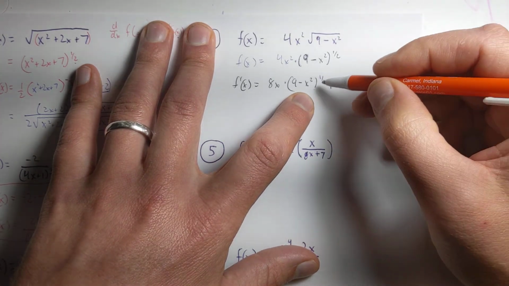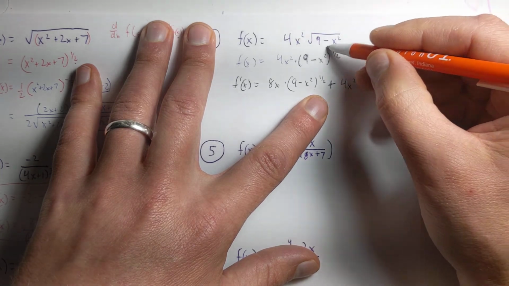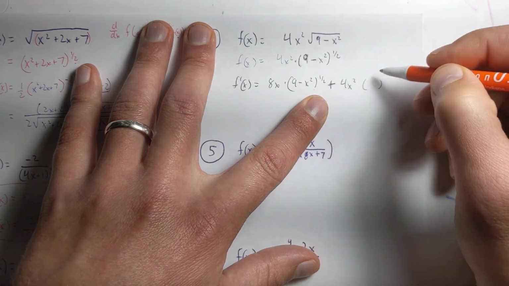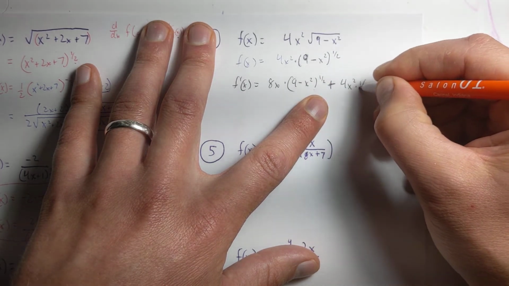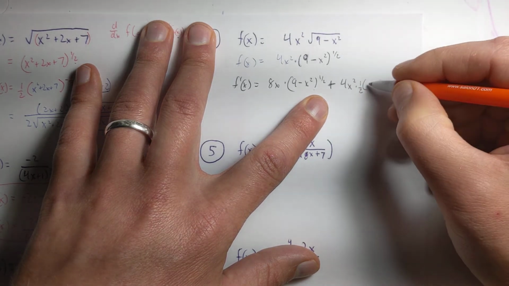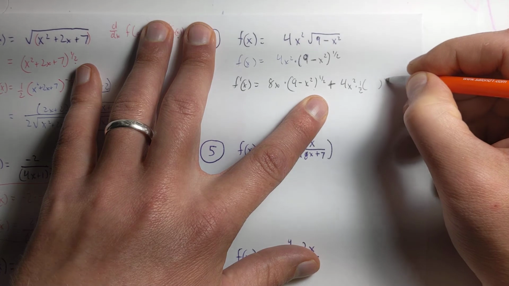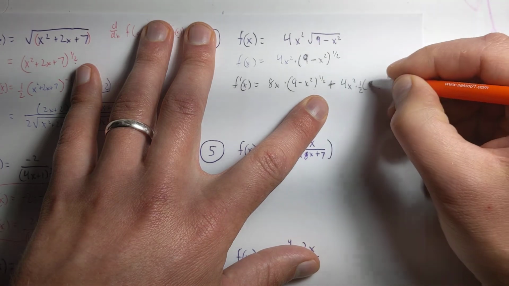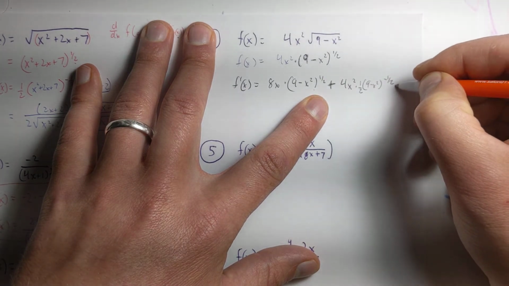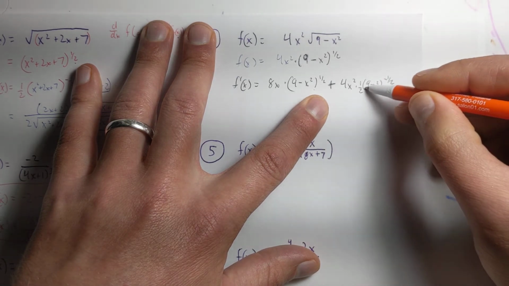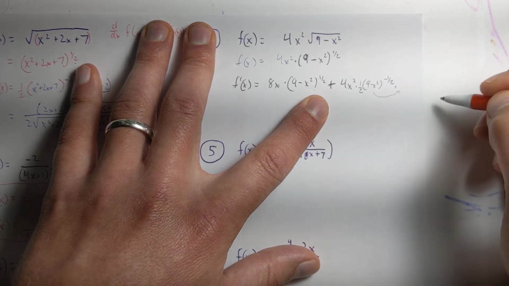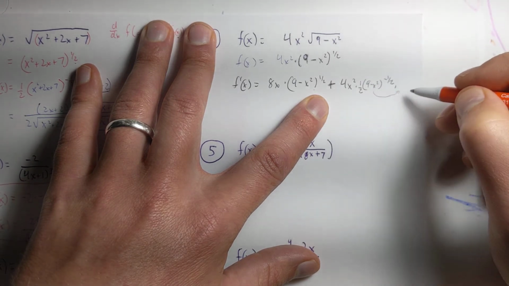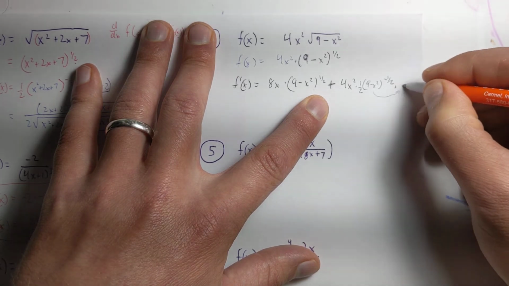So what's the derivative of 9 minus x squared all to the 1/2? Well, the outside function is the whatever to the 1/2. So I'm going to bring the exponent down. Subtract 1 from the exponent. I leave the inside for now, 9 minus x squared. And then I'm going to multiply by the derivative of the inside. Now's the chain. Derivative of 9 minus x squared is, derivative of 9 is nothing, derivative of x squared is 2x, so this will be times negative 2x.